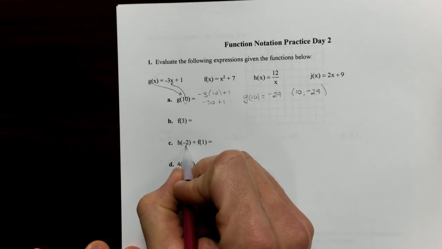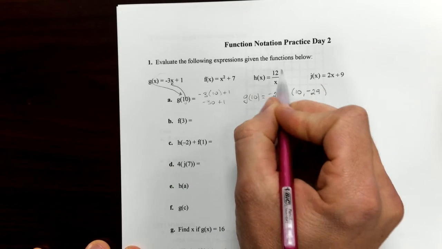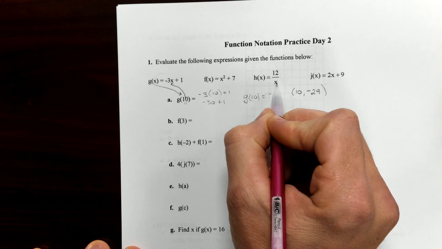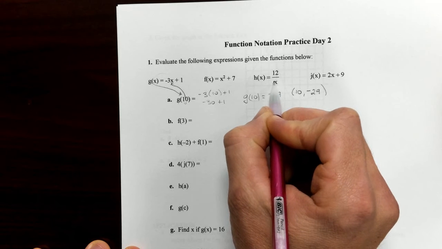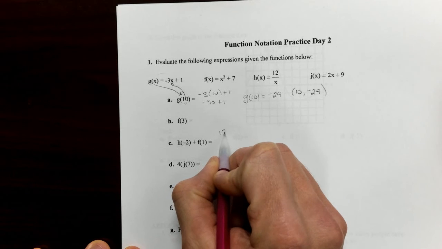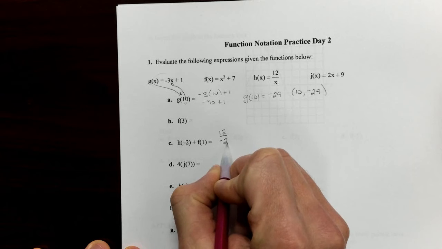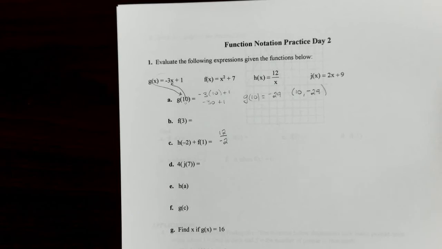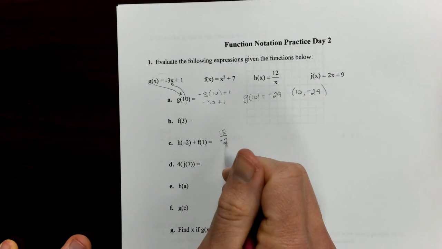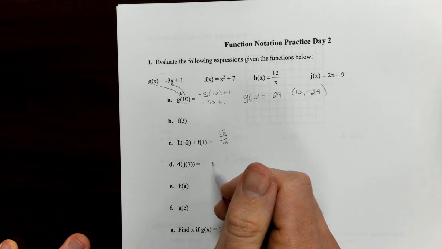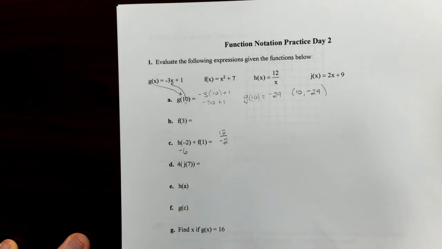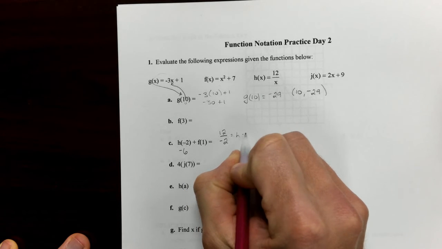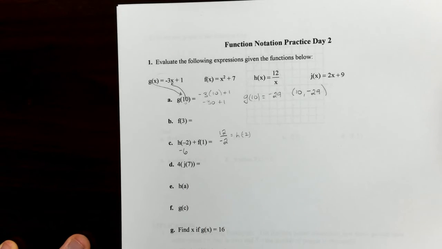Alright, Damien, help me out. I want to evaluate h of negative 2. So here's my h of x function, 12 divided by x. But now that I'm not writing an x there, Damien, what number am I writing? Alright, so let's write 12 over negative 2. You with me, Damien? Okay, so what's 12 divided by a negative 2? Negative 6. So h of negative 2 equals negative 6. I agree. Good job, Damien.